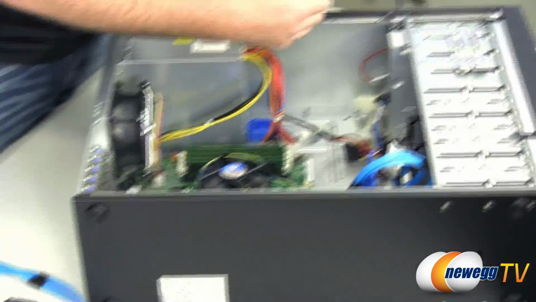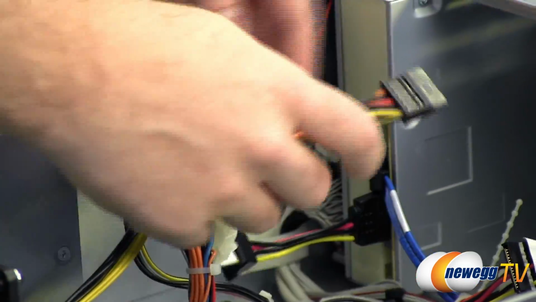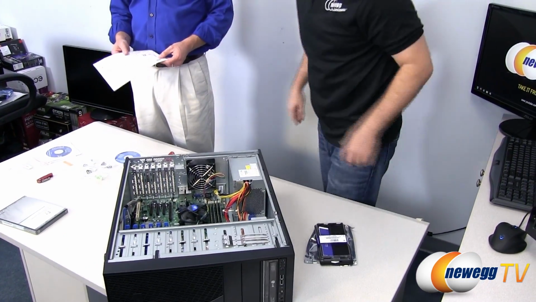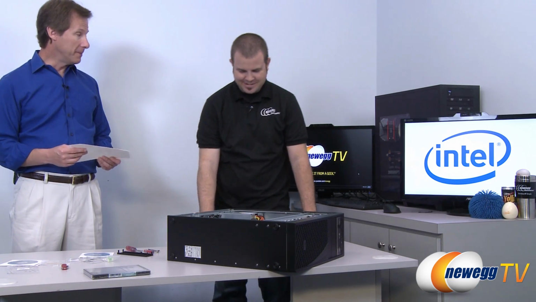All right, hard drives have power. One more for the optical drive. All right, and our peripherals are connected. So it looks like it's time to do the honors with a couple of stickers and to button it up.